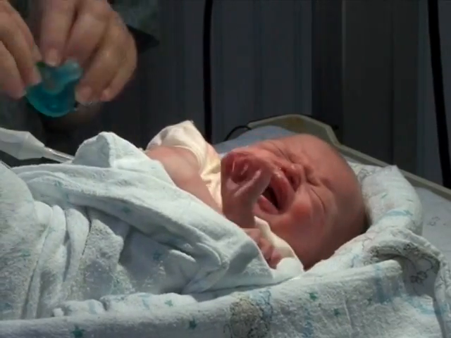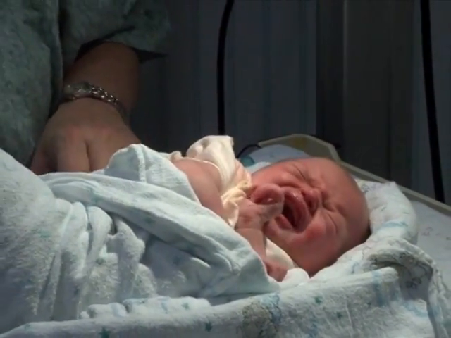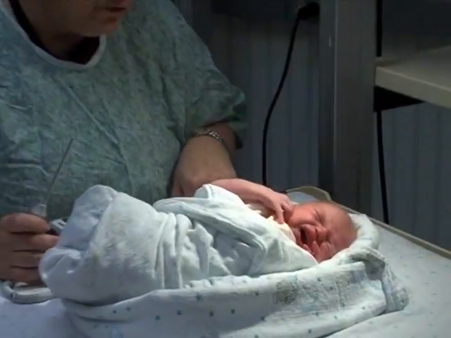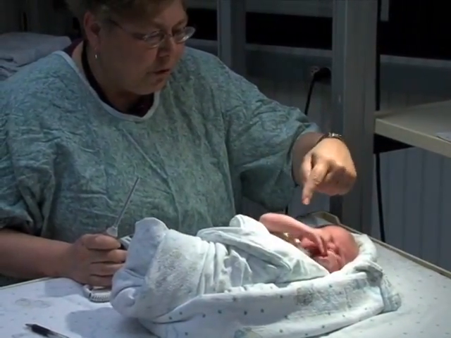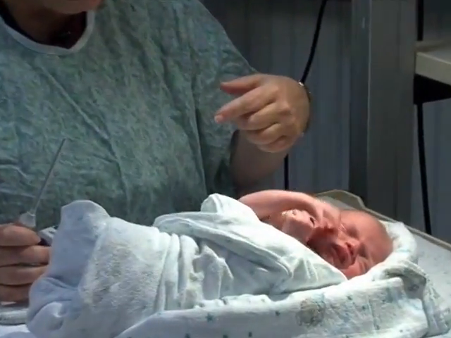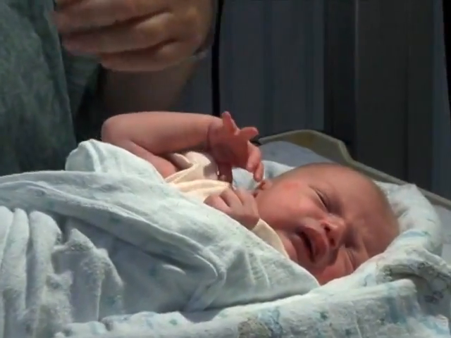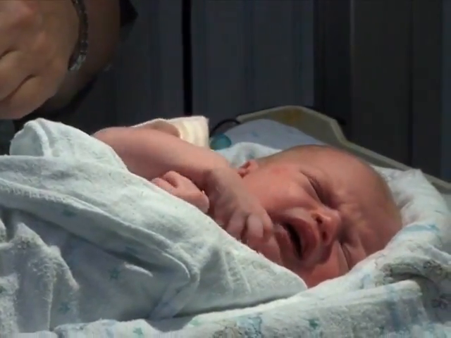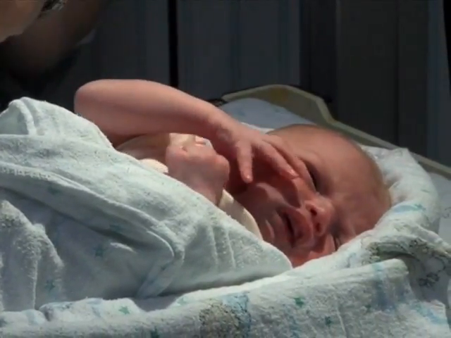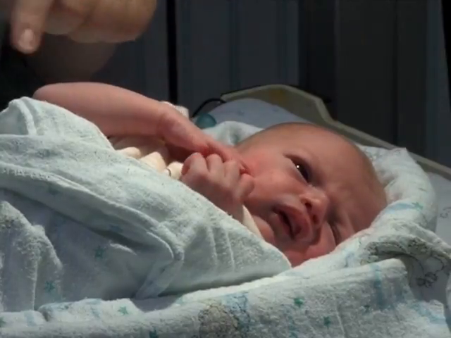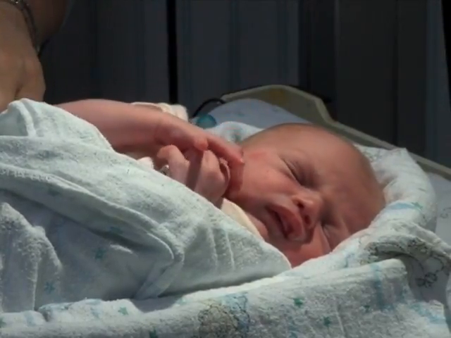Okay, and we're looking at the baby's behavior, and you can visibly see tremors of her hands and of her arms. So when we talk about tremors, we want to look at it in terms of whether they're mild, moderate, or severe. The fact that her whole arm and hand are tremoring would indicate that this baby is having moderate to severe tremors.